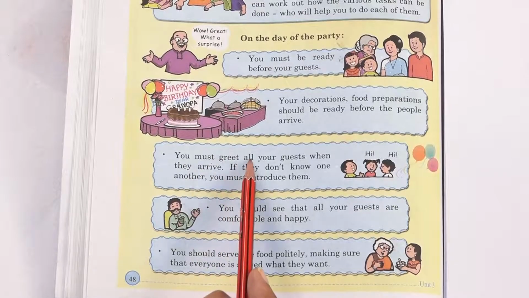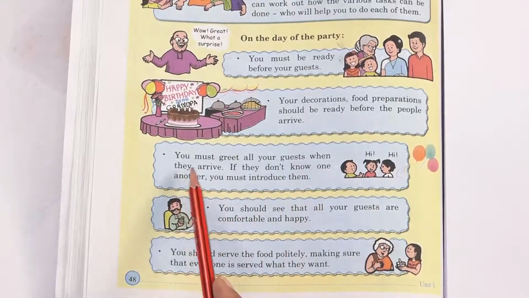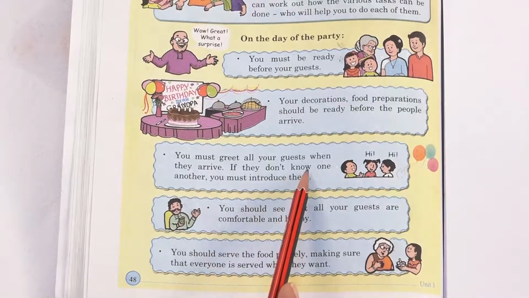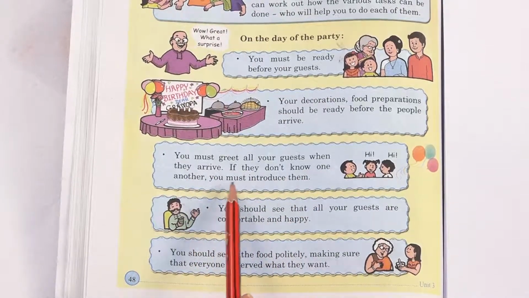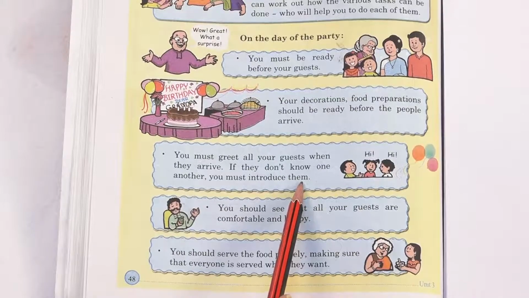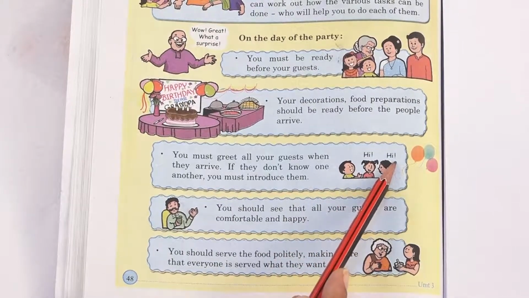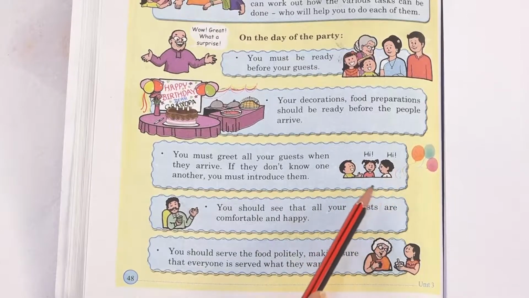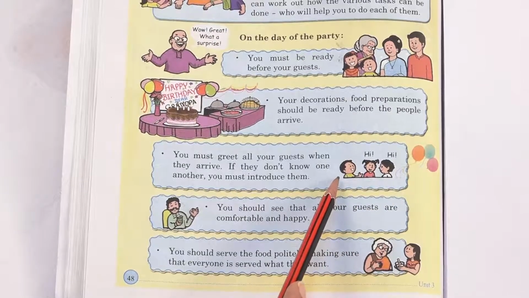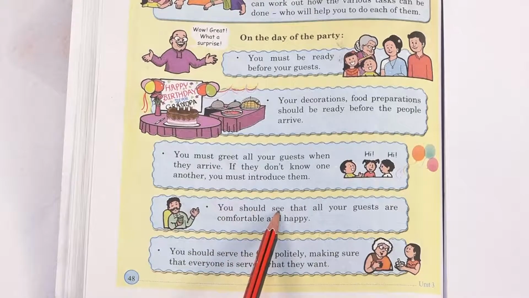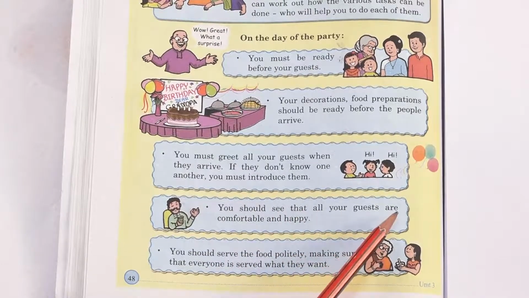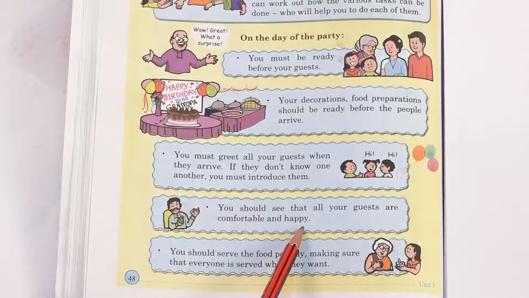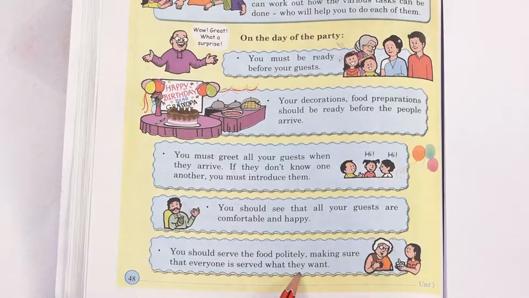You must greet all your guests when they arrive. If they don't know one another, you must introduce them. Hi, hi. Here, the children are greeting each other. You should see that all your guests are comfortable and happy. You should serve the food politely, making sure that everyone is served what they want.